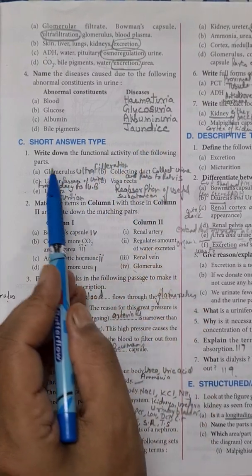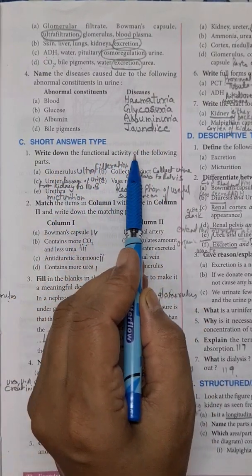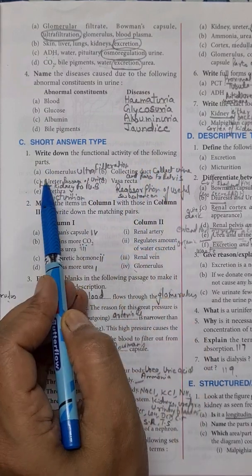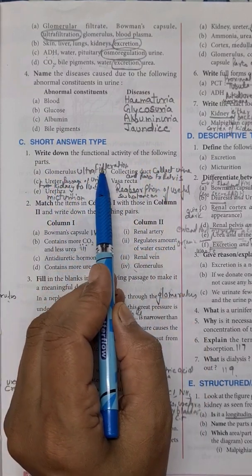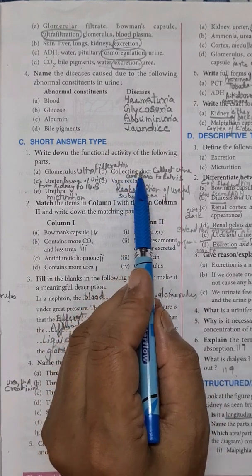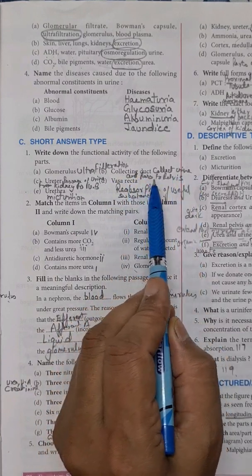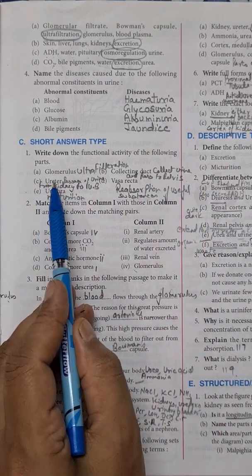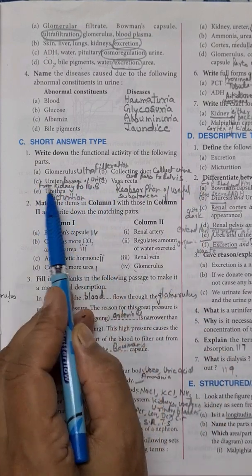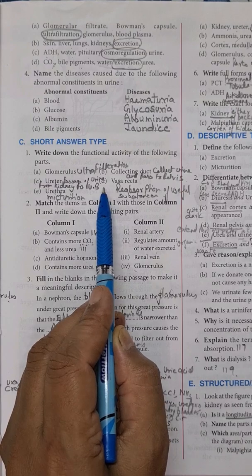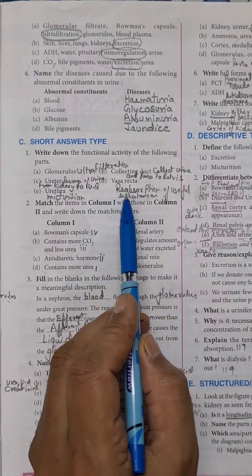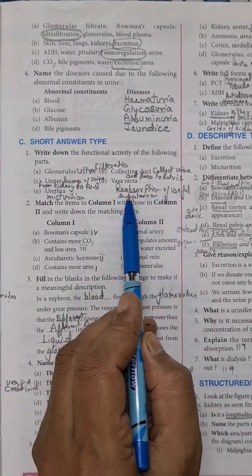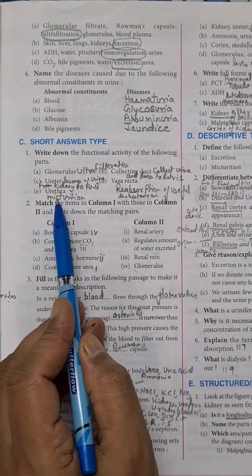Now short answer type. Write down the functional activity of the following parts. Very important one: glomerulus, ultrafiltration; collecting duct, collects urine and passes it to the pelvis of the kidney. C. Ureter, passage of urine from kidney to urinary bladder. Vasa recta, reabsorption of useful substances. Urethra, micturition, that is urination, passing out of urine.